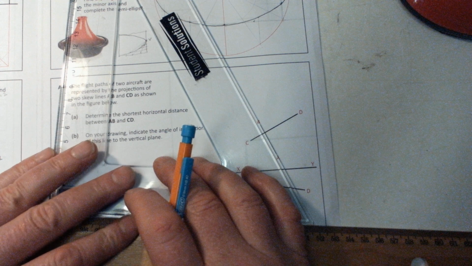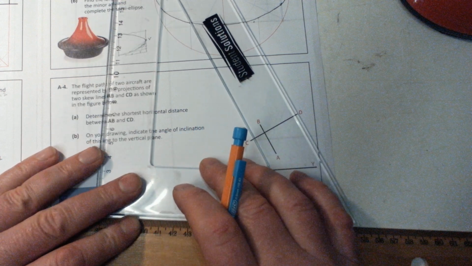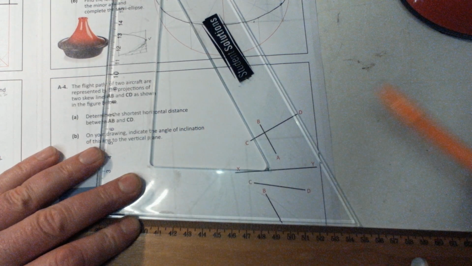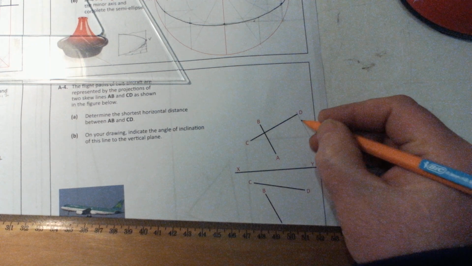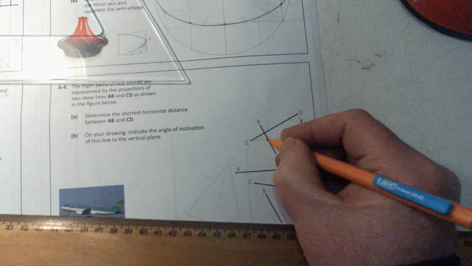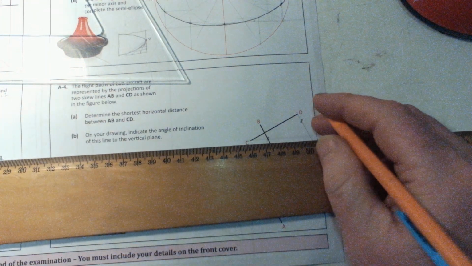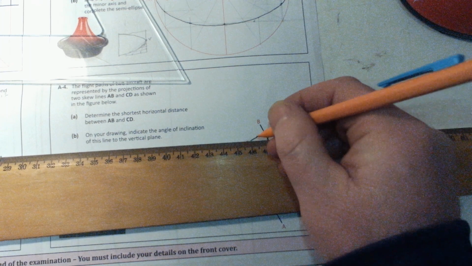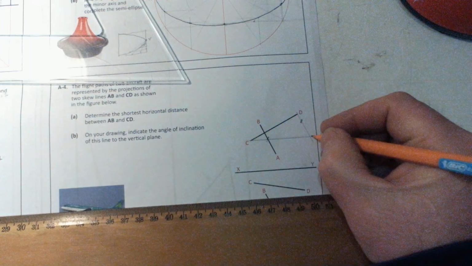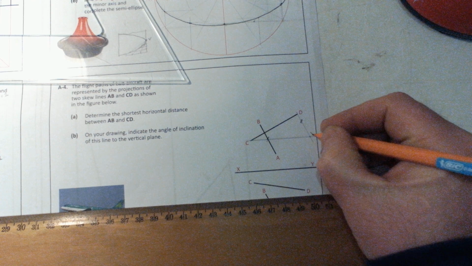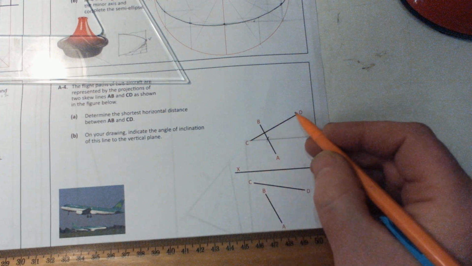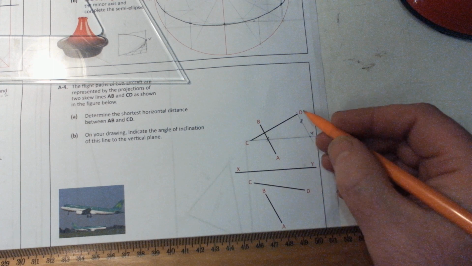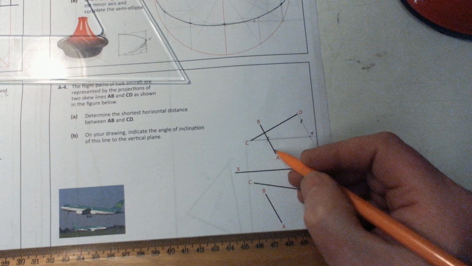But when you're doing these, what you need to do is create a plane with a line parallel and a line horizontal. So it doesn't matter where we start, and I'm going to call this point X. So I'm after creating a triangular plane here now, CDX, but the DX is parallel to AB.